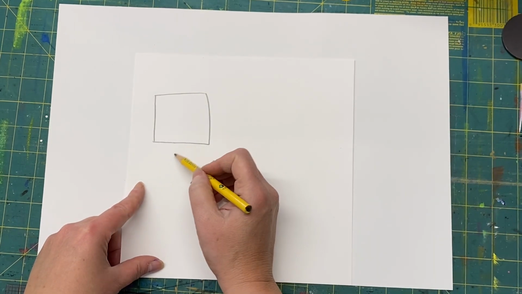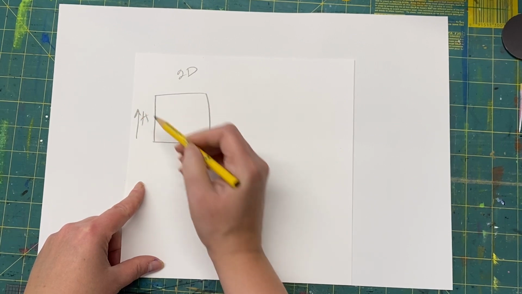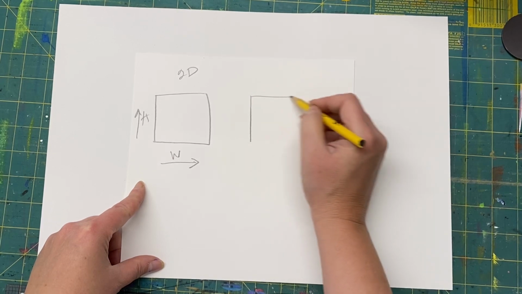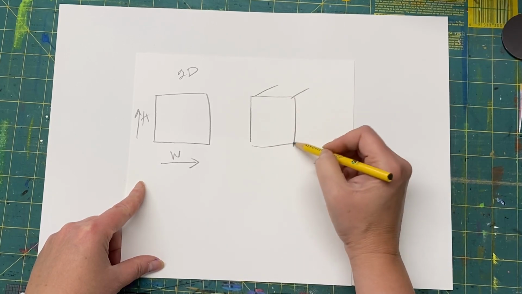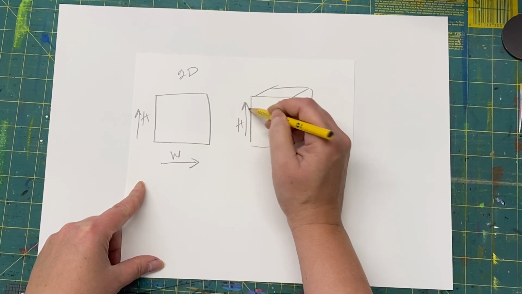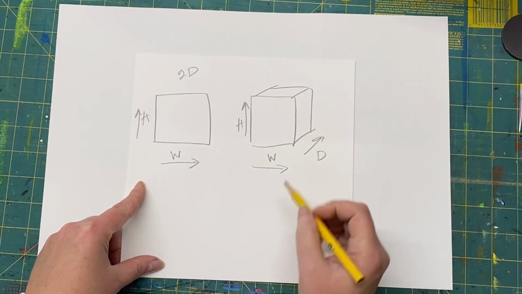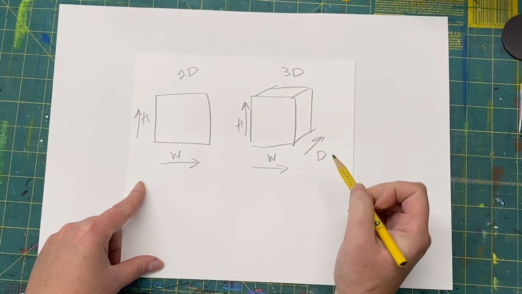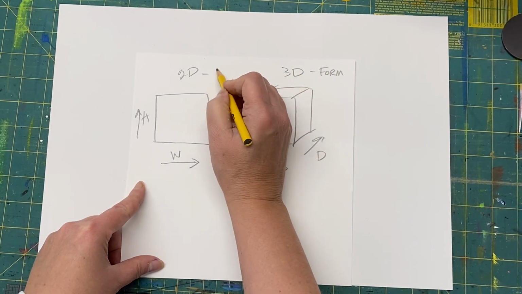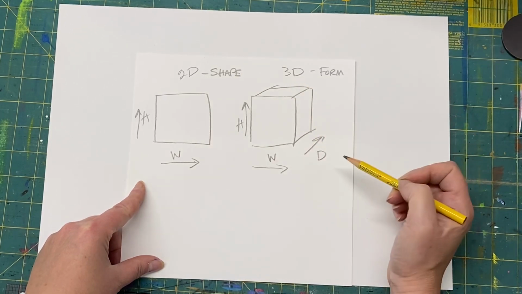So this is a square, this is a shape. This is a two-dimensional shape. It has a height and it has a width, like that. Now a three-dimensional shape, this is a little bit of what you are probably learning in math class. You have height, you have width, and you have depth. So this makes up a three-dimensional shape, which is also known as a form. And a two-dimensional shape is a shape. Shapes are flat, forms are three-dimensional.